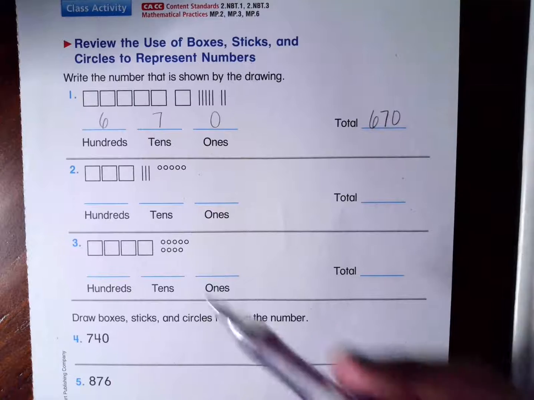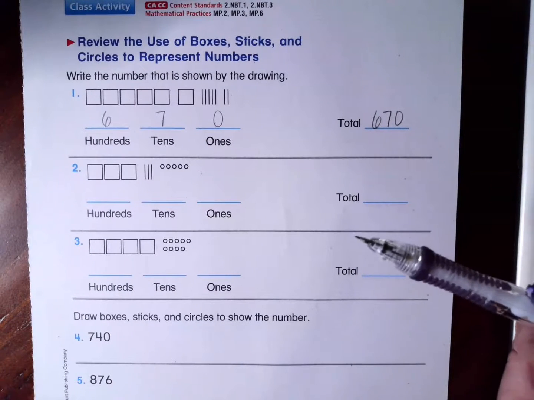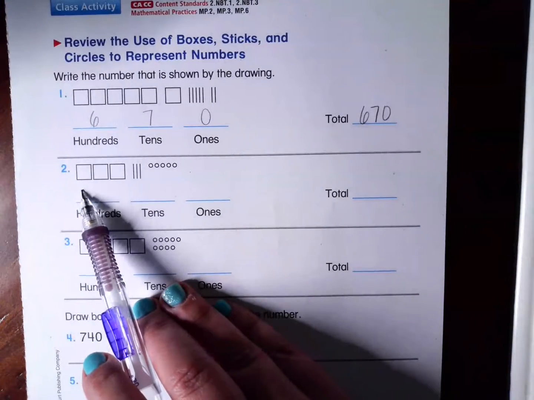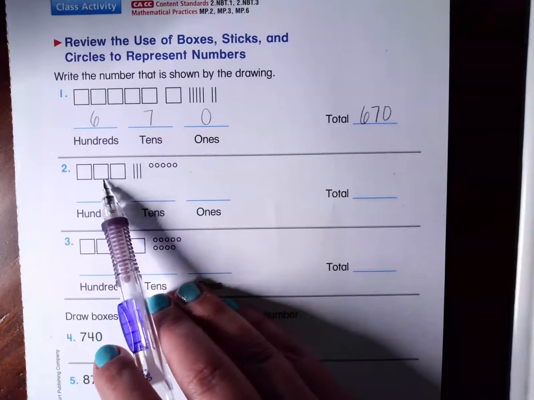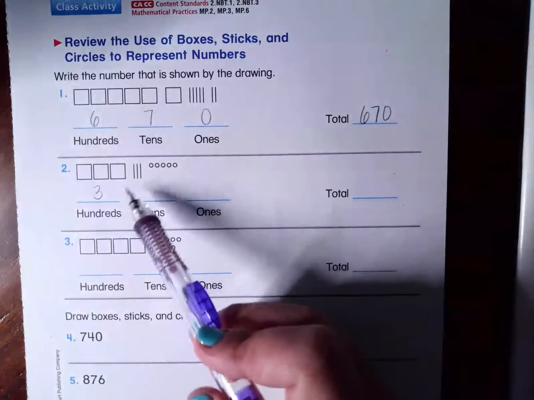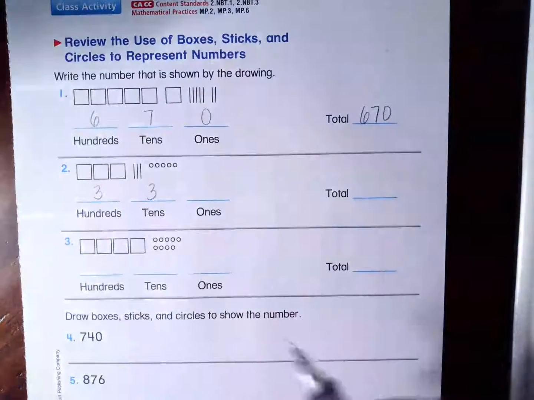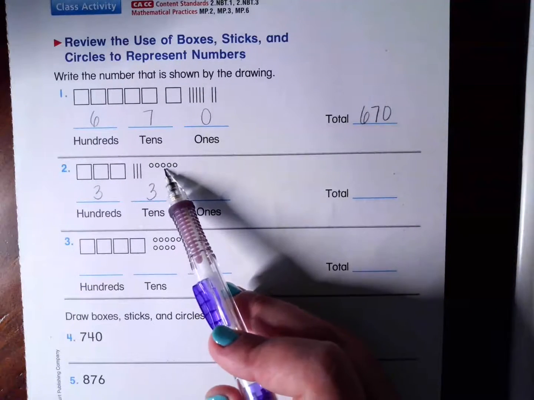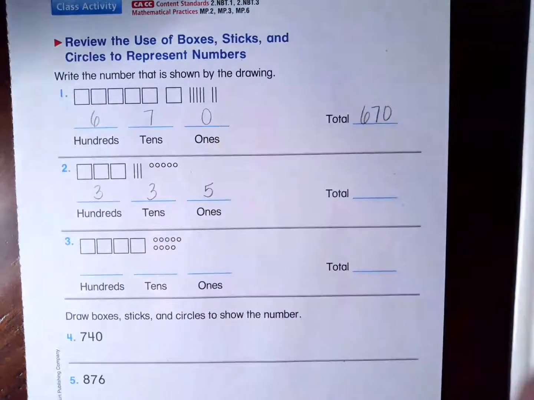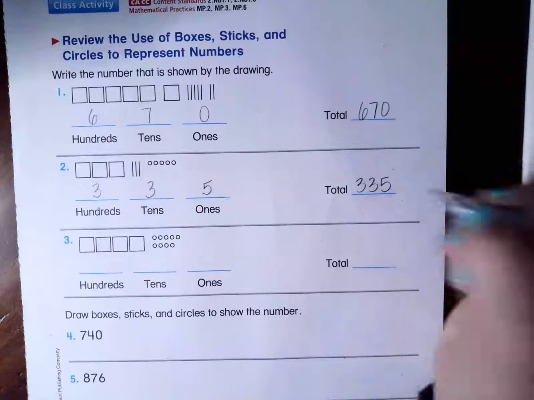If you are ready to try number 2 and 3 on your own, please go ahead. Pause the video. If you want to keep working with me, let's keep going. So I see on number 2, I count 1, 2, 3 hundreds. I count 1, 2, 3 tens. And I count 1, 2, 3, 4, 5 ones. And if I squish those numbers together, I get 335.